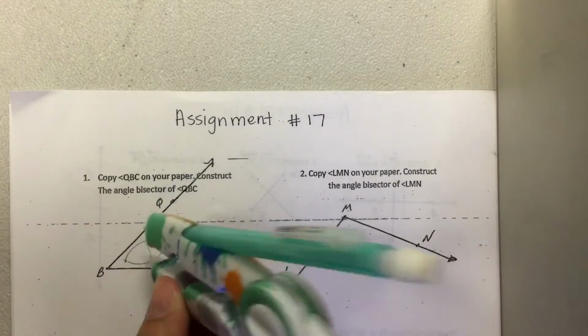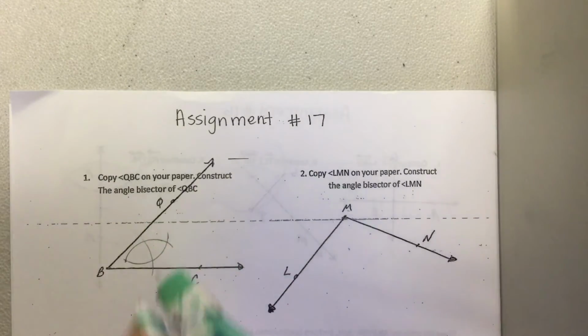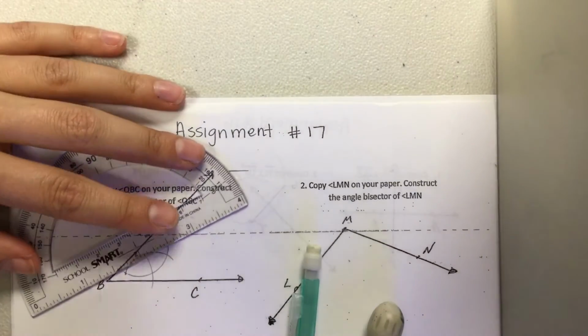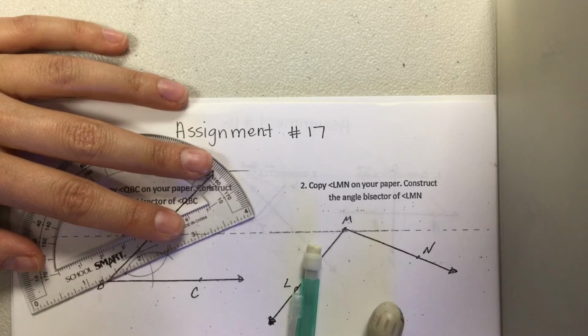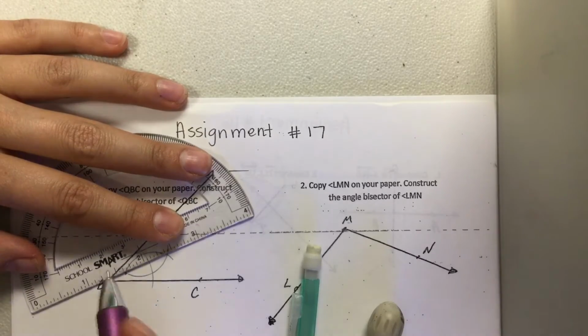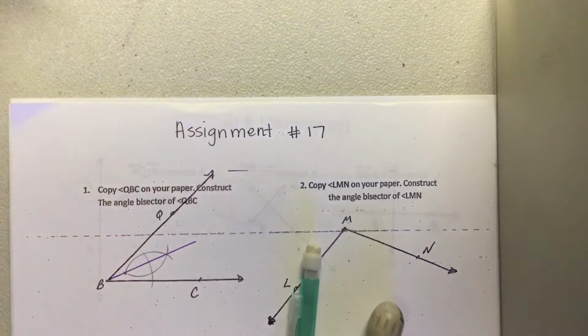Looks like I need to finish this one. And line it up. It should line up with the vertex B. And draw in your angle bisector.